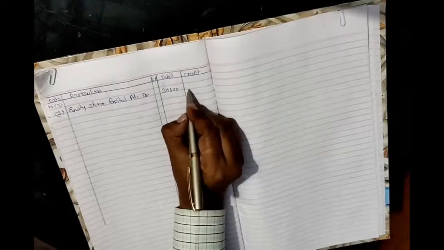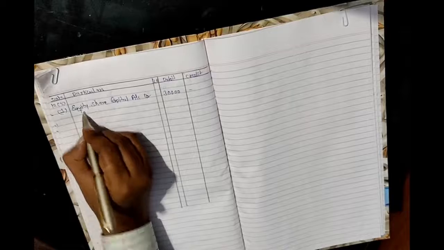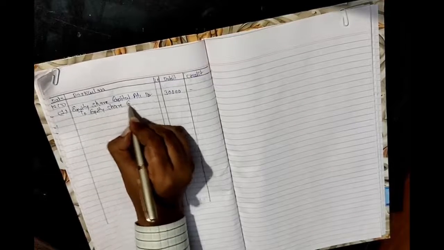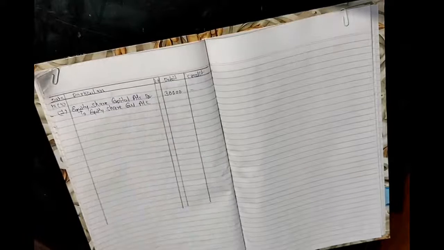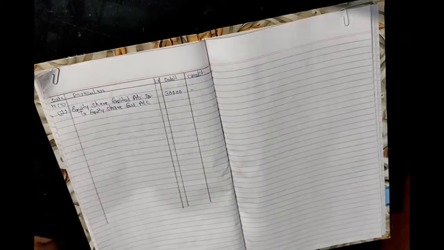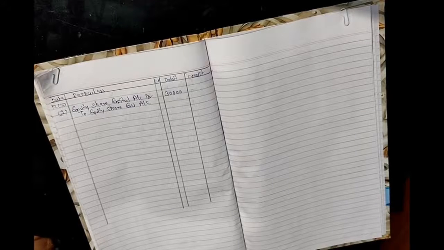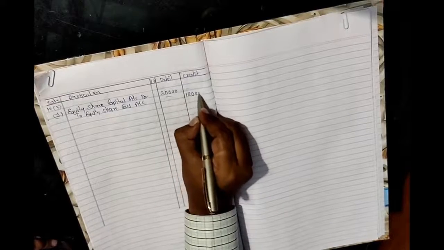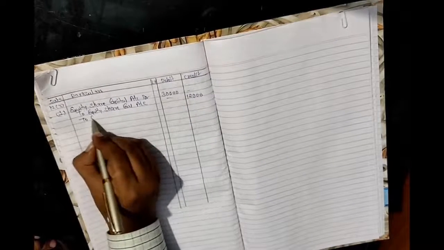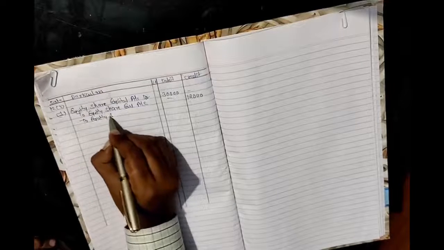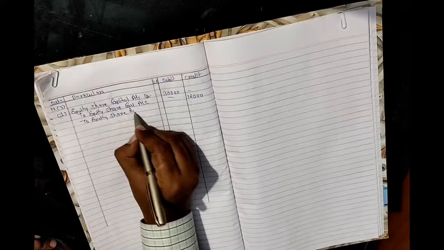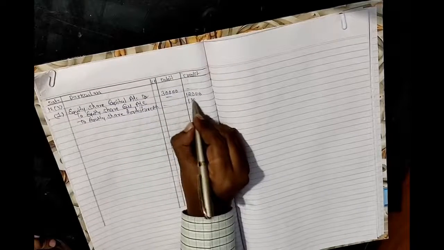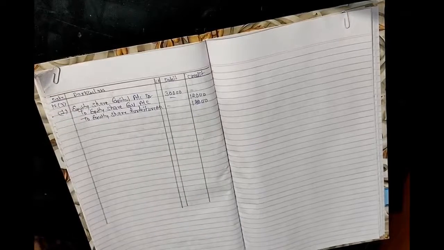Okay, his shares were forfeited for non-payment of call 4 per share. It means we have to write down to equity share call account. Fine. 3000 shares at rupees 4 per share. It means 12,000. Then the remaining amount will be written in equity share forfeiture account. It means an amount of rupees 18,000.